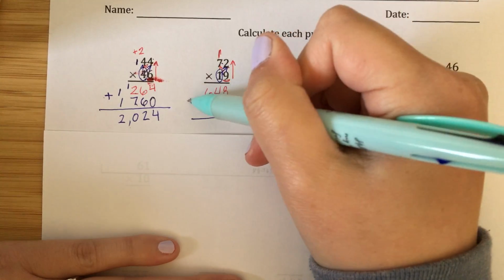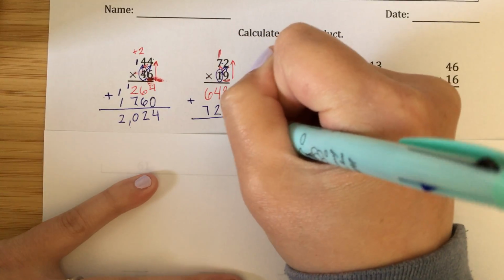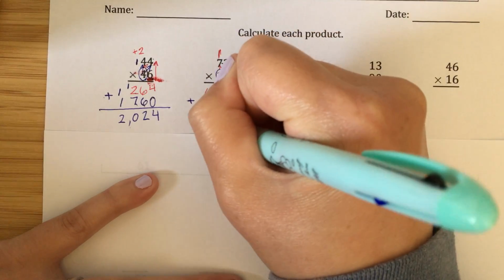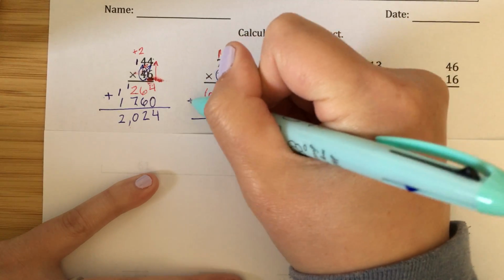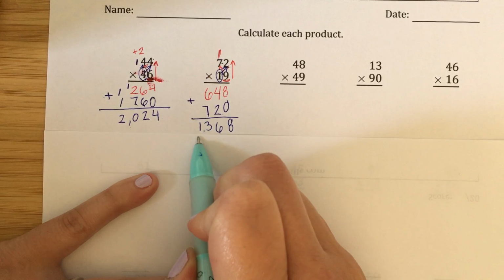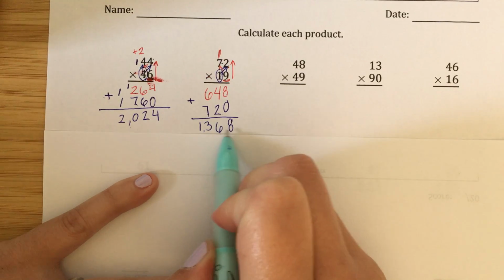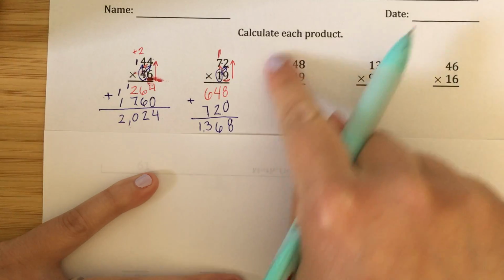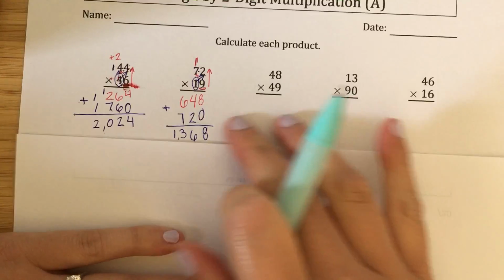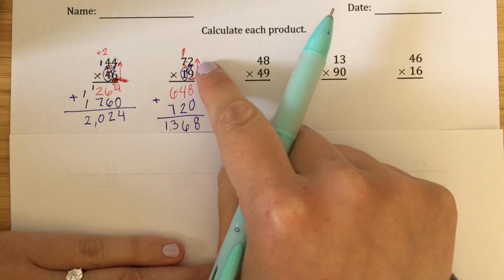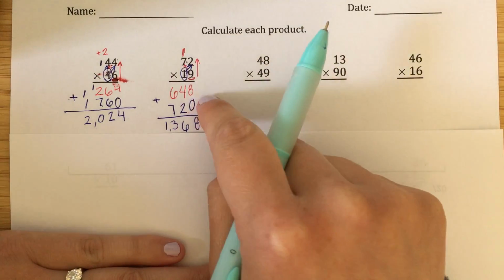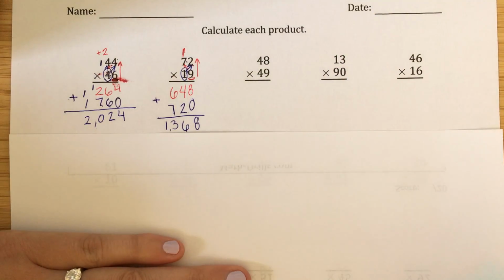Ready? 8 plus 0 is 8. 4 plus 2 is 6. 6 plus 7 is 13. My answer is 1,368. Let's do one more together, and then you can practice on the Google form with a scratch piece of paper. If you want, you can grab a pen and a pencil, or two pens that are different colors. And if this might help you, you can color code.